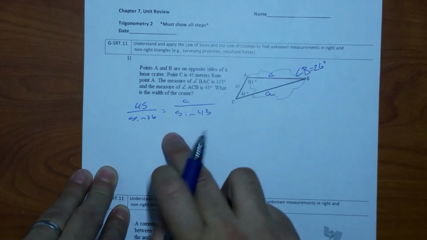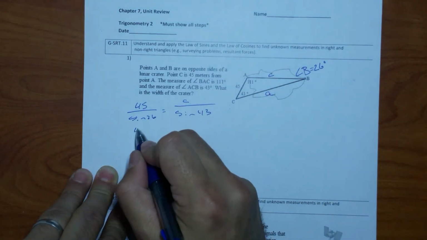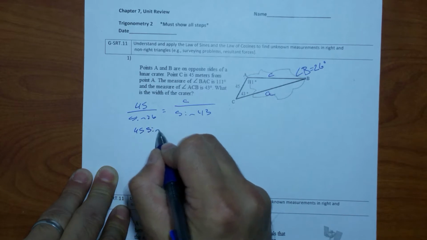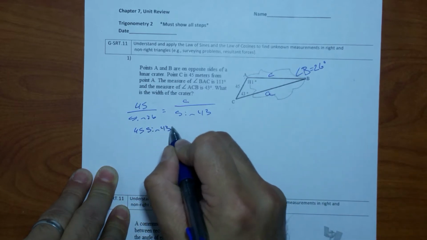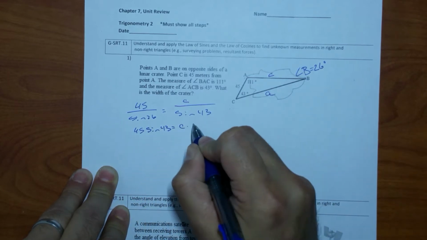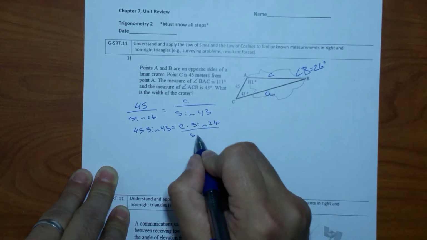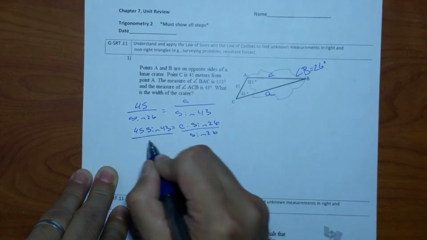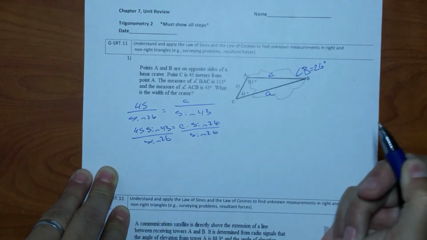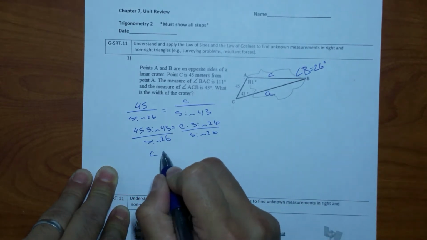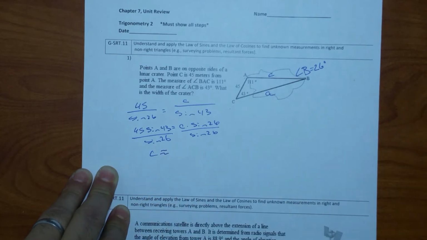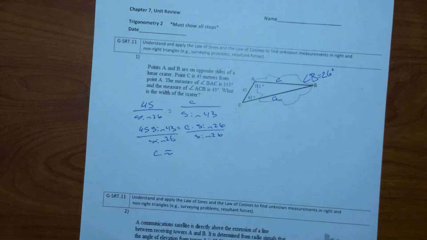Let's go ahead and do the cross product. It's going to be 45 sine 43 equals c times sine 26. Divide both sides by sine 26. So c is going to be about, okay, crunch those numbers.